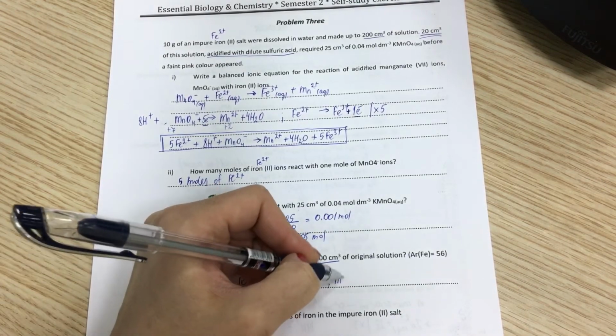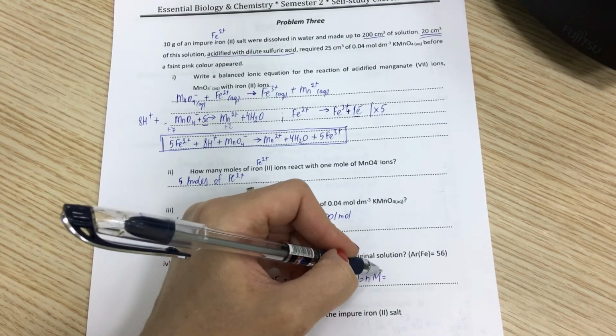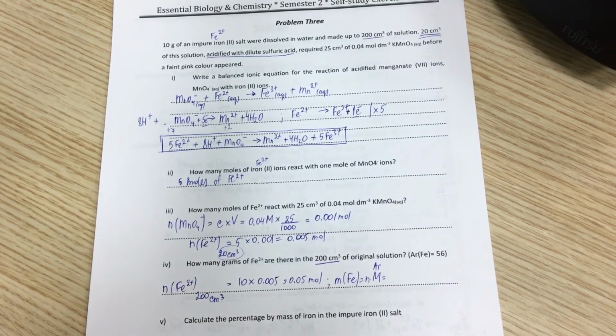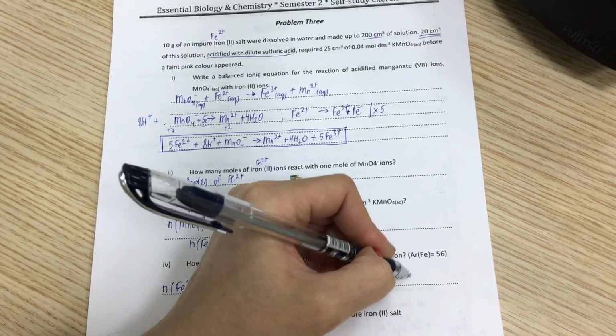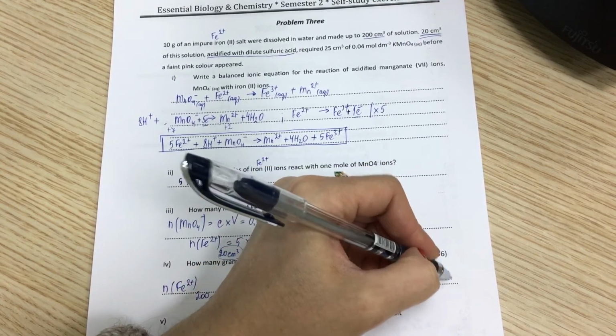And then the mass of iron would be what? Number of moles times molar mass, or in this particular case relative atomic mass. That would give me 0.05 times 56 grams per mole. That will give me 2.8 grams.